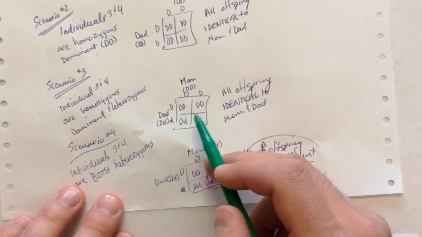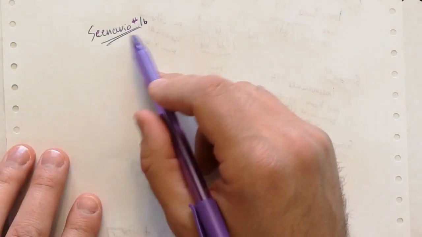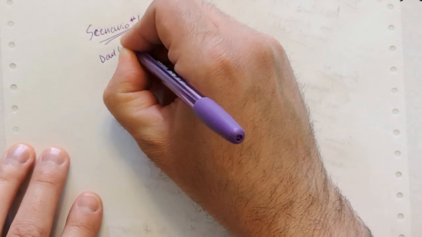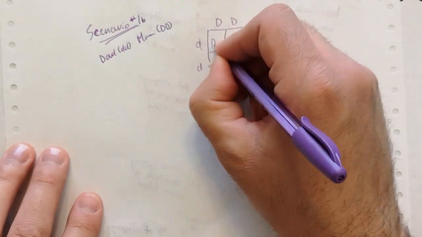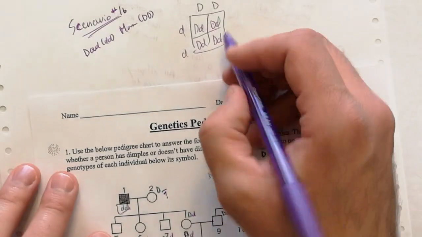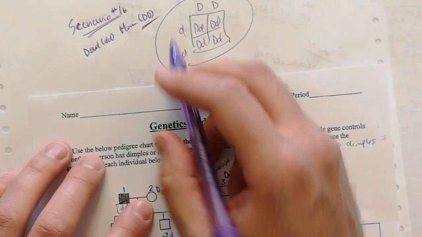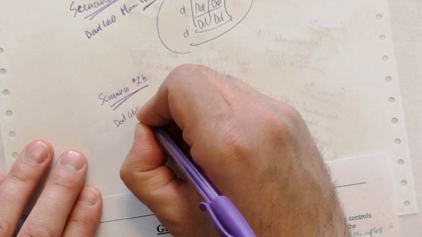So if dad is homozygous recessive, let's do one more scenario. Second set of scenarios here. Let's call this scenario 1B. There you go. Let's say that dad is little d, and mom is homozygous dominant. If we look at the offspring, 5, 6, 7, and 8, they're all big D, little d. So this is a highly likely scenario that the mom is homozygous dominant. The dad we know is homozygous recessive.